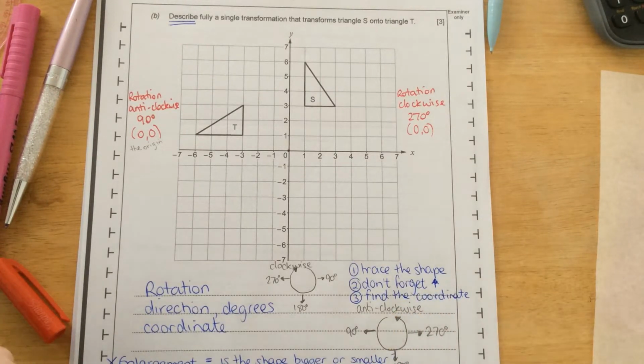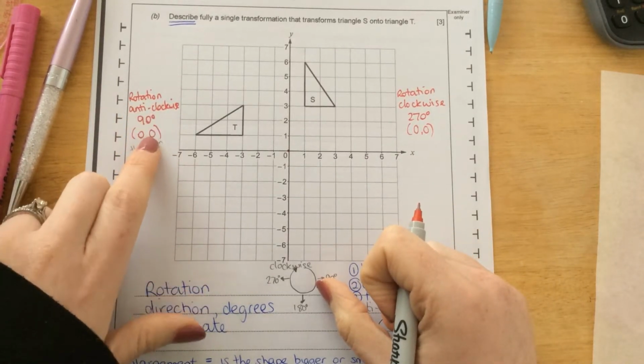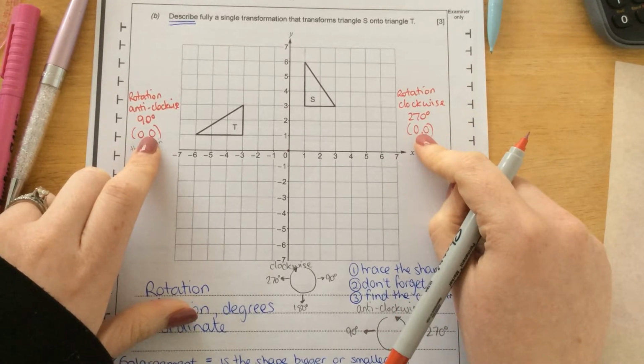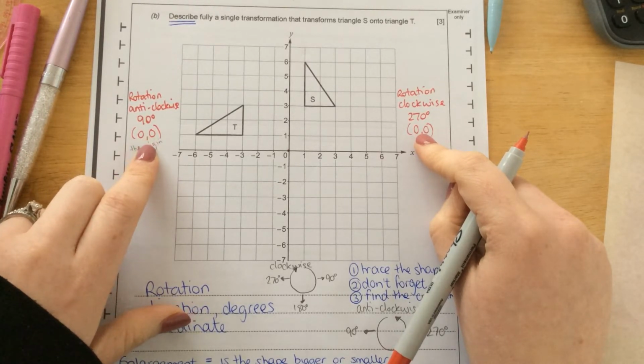So if you have all 4 of these options, 1, 2, 3, 4, or 1, 2, 3, 4, that's 3 marks. For 2 marks, you can have any 3 of them.